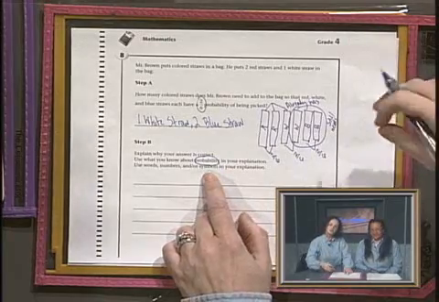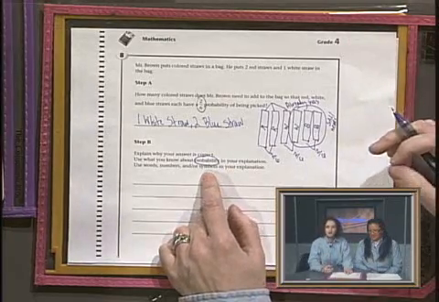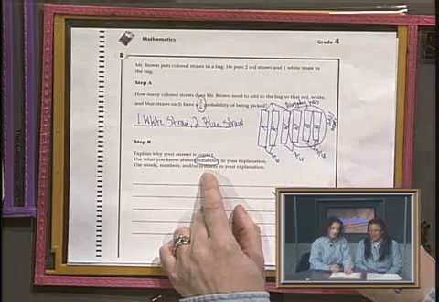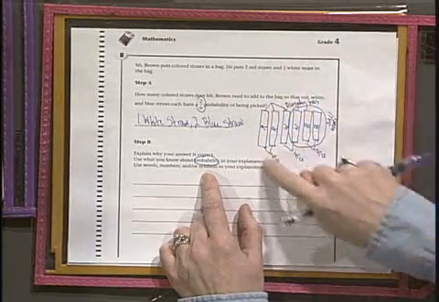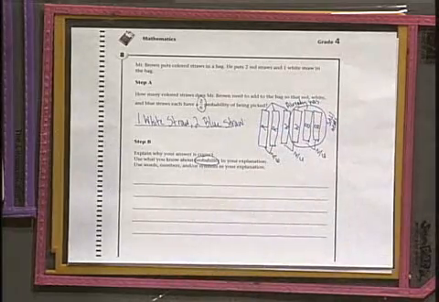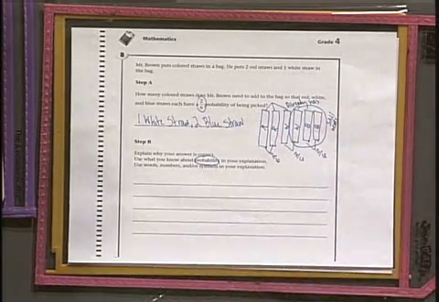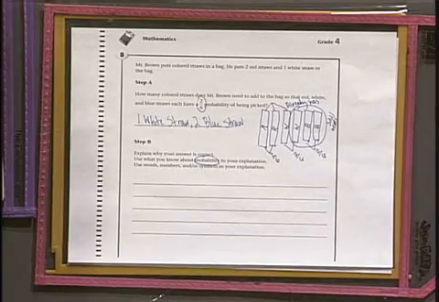The second thing they want you to do is explain your answer. How did you come up with that answer? And they're telling you that you can use words, numbers, and or symbols in your explanation as well. And we did part of that here already, okay? And what I'm also going to do is use words. I like to use a combination myself, and Coach Davis will give you some clues about that in a minute.